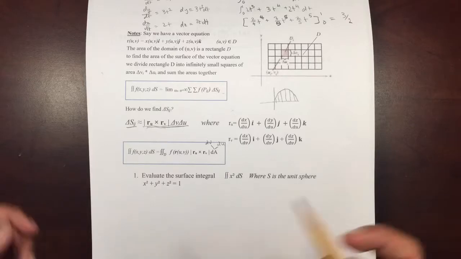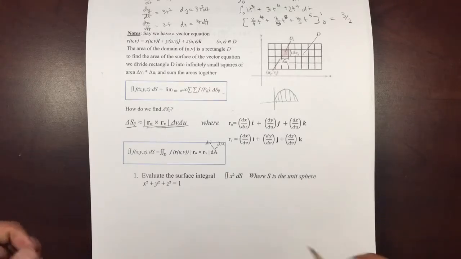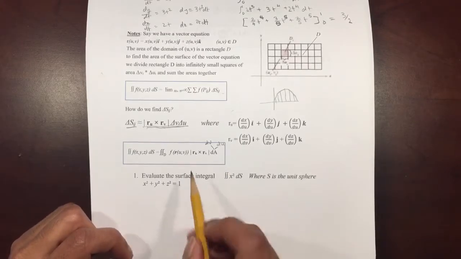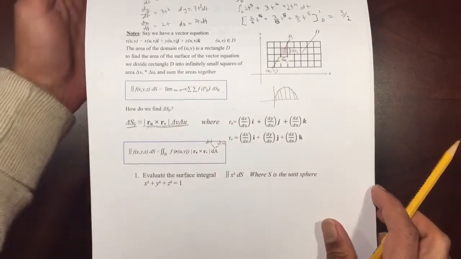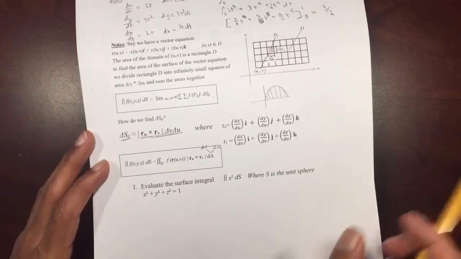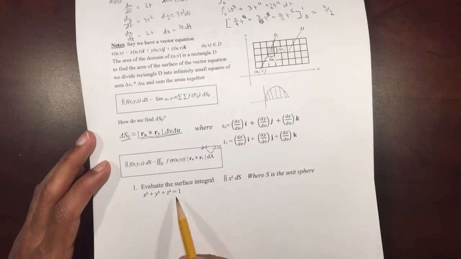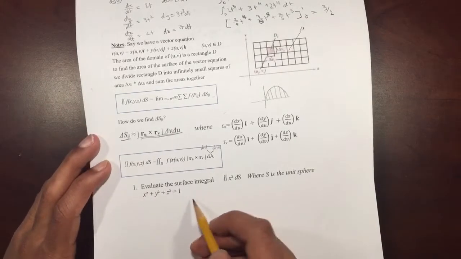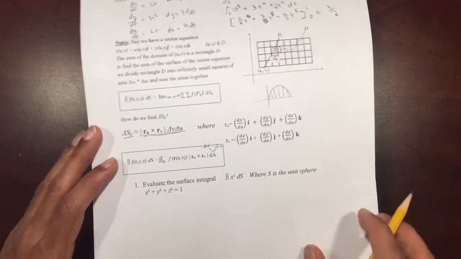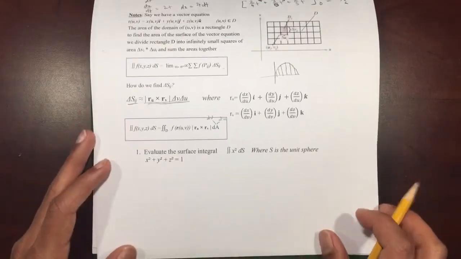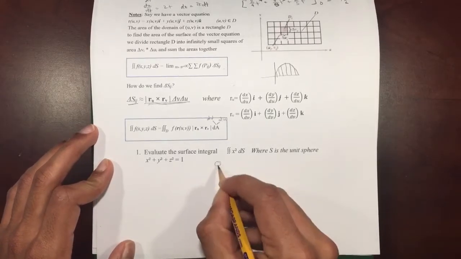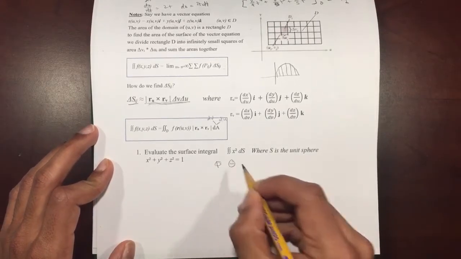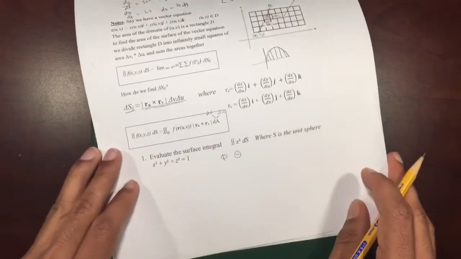So we're going to want to convert x squared plus y squared plus z squared equals 1 into some sort of equation that has two variables that can express it. Since this is just the sphere of radius 1 centered at the origin, I think the best way to convert this would be to use angles phi and theta. So that's exactly what we're going to do.